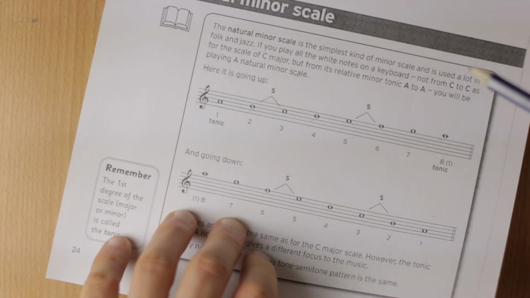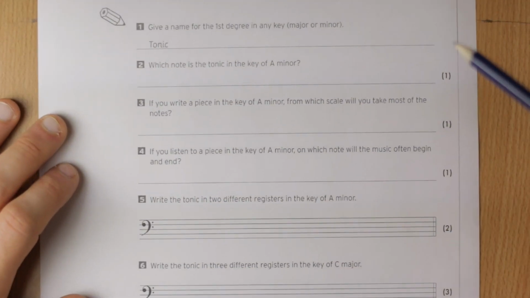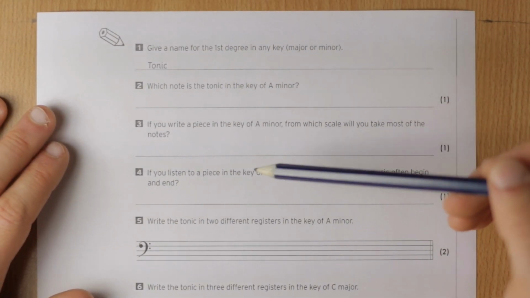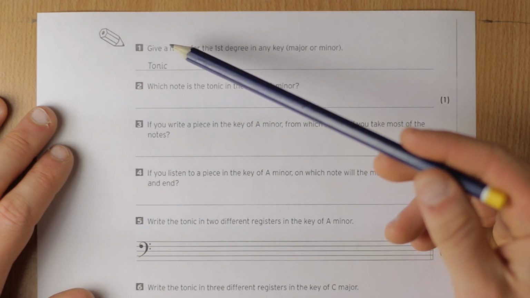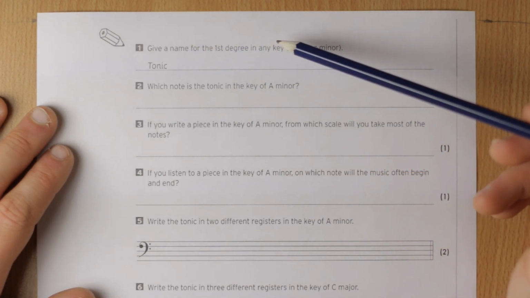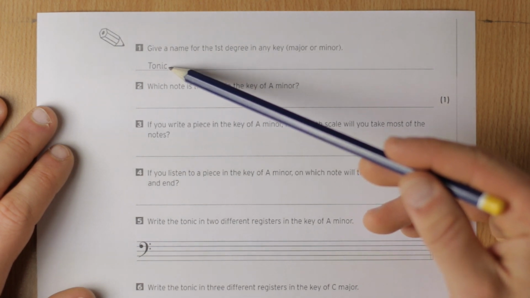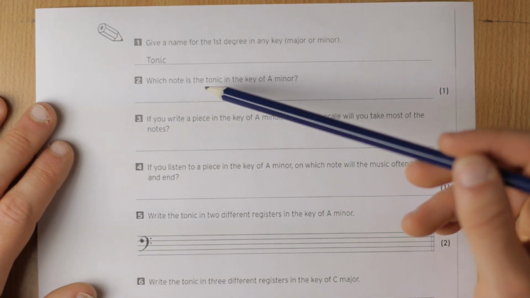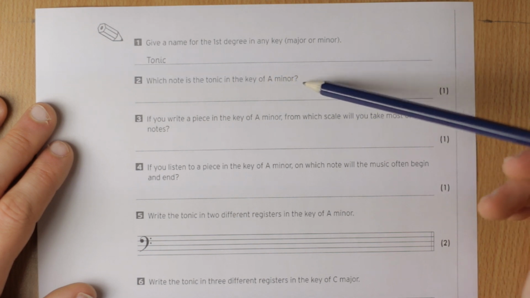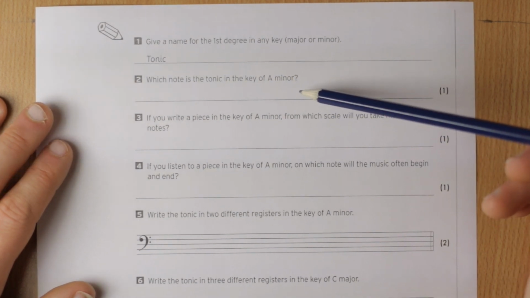Right, let's see how much we can remember from all of that then in answering these questions. Okay, it says give a name for the first degree in any key, major or minor. That's always the tonic. It's the first note of the scale. Which note is the tonic in the key of A minor? Well, I'll let you write that down.